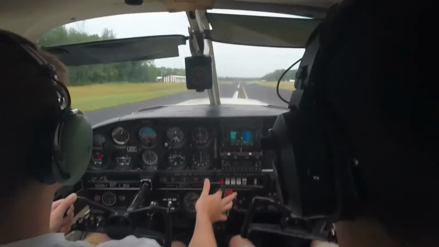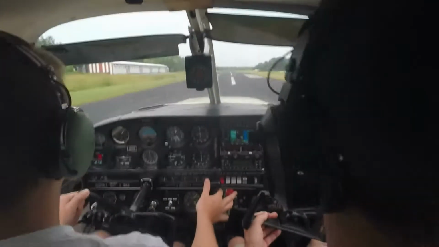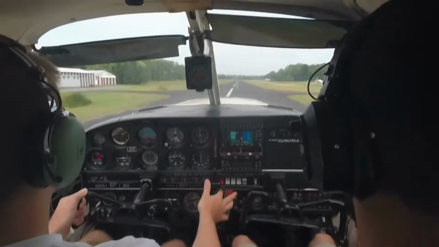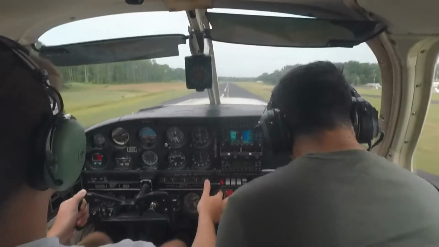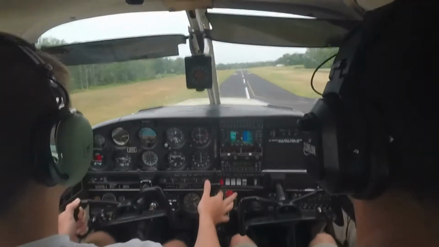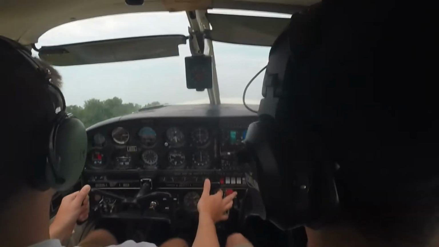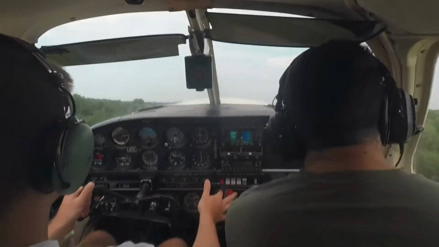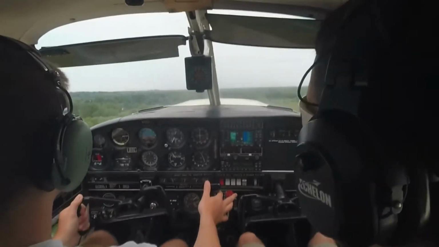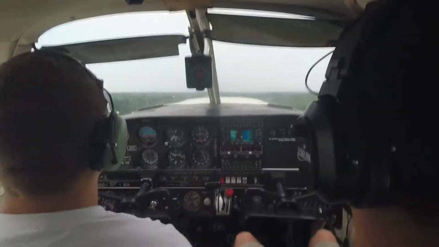Now once that nose pops off, you're really going to need that rudder. Right rudder, nose down just a hair. So don't bring it up much. Just kind of like that. There you go. Let's start getting some flaps out. Yep.